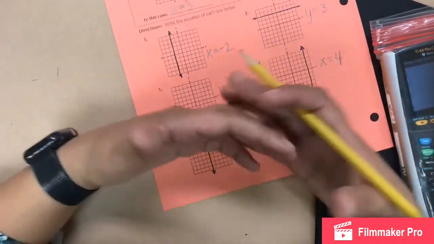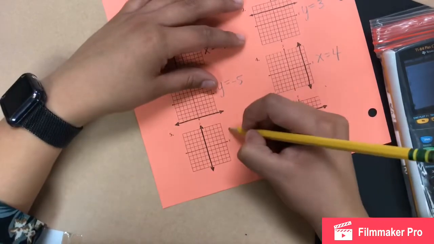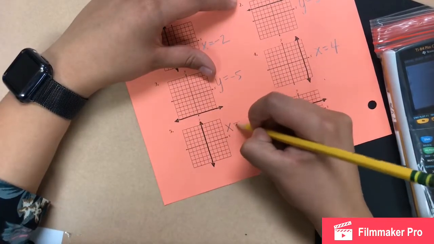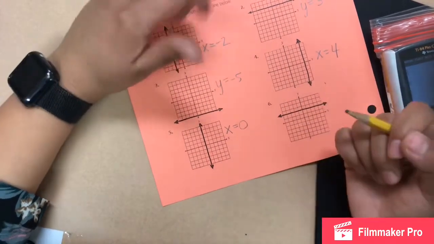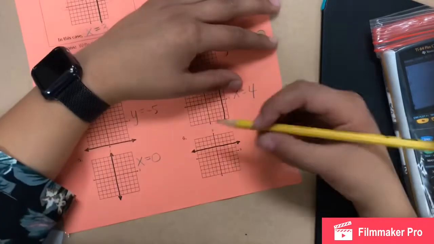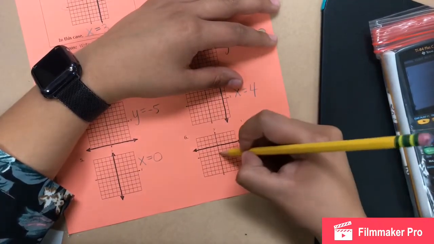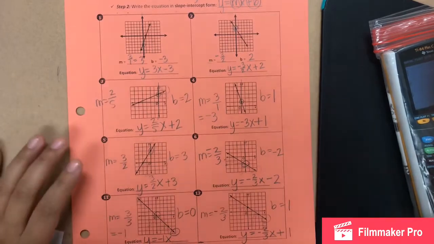Number 5, here, this one people get confused on. It's on the y-axis, but it crosses the x-axis, okay? On and crosses are two different things. So this one crosses the x-axis, and where does it cross the x-axis? At 0, so x equals 0. Number 6, this one crosses the y-axis, and it crosses the y-axis at +2. So there you go. You have your special cases and you have your simple slope-intercept form equations.